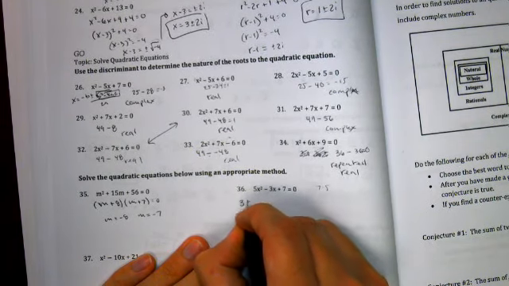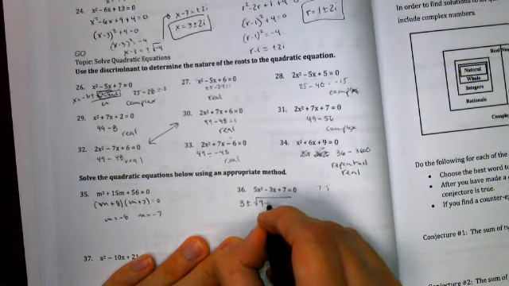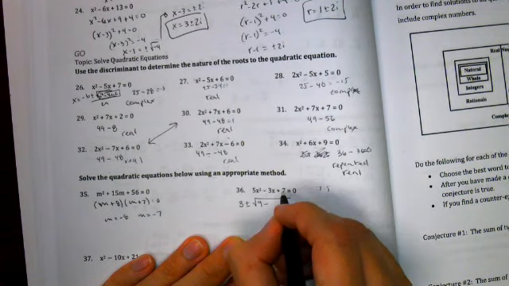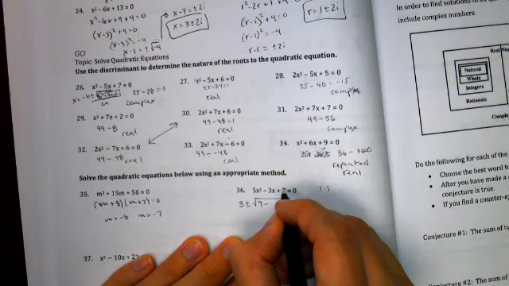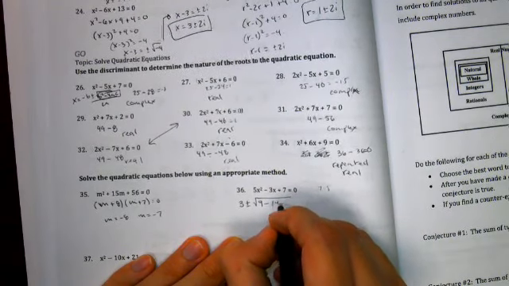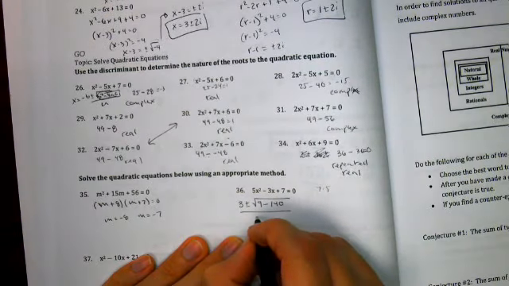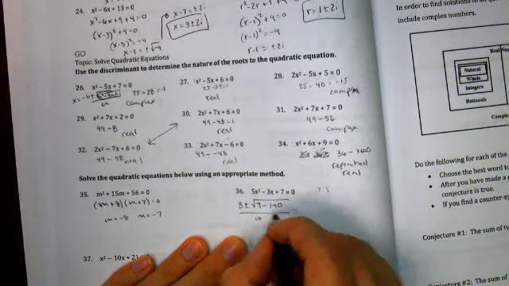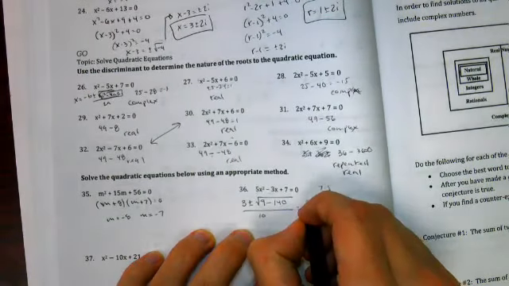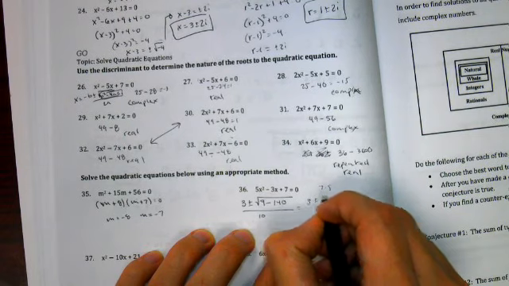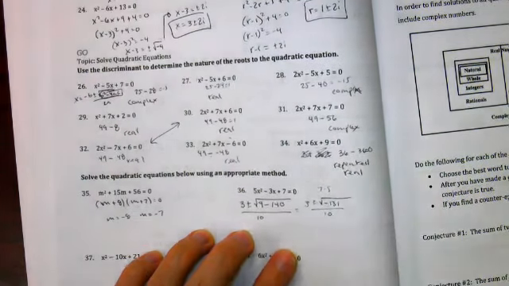So 3 plus or minus the square root of b squared, 9, minus 4 times a times c. 4 times 5 is 20, times c is 140. Over 2 times a, which is 10. Yeah, see, it was going to give me a complex number anyway. I wouldn't have been able to factor this. 3 plus or minus the square root of -131 over 10.